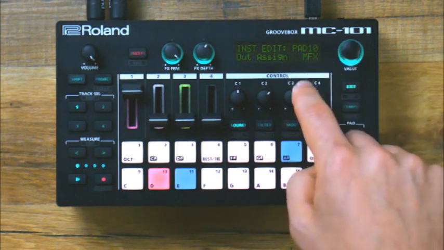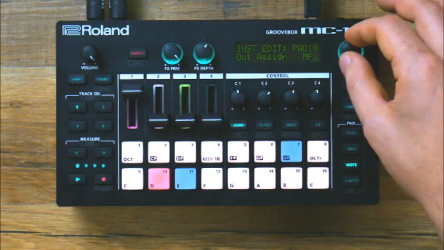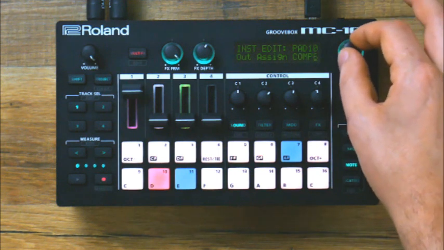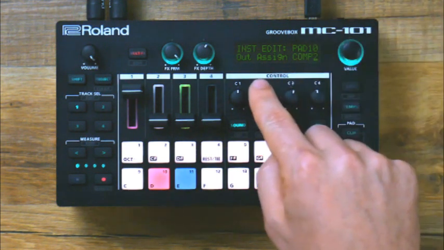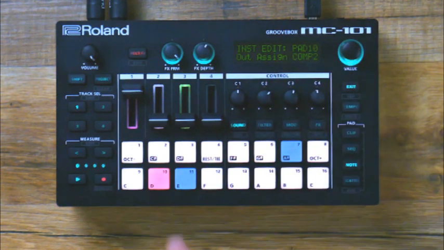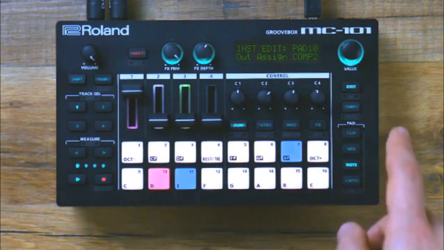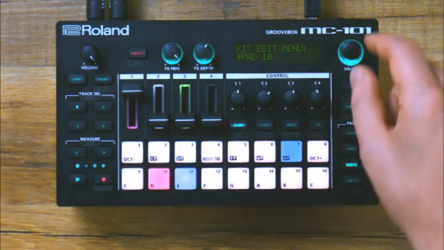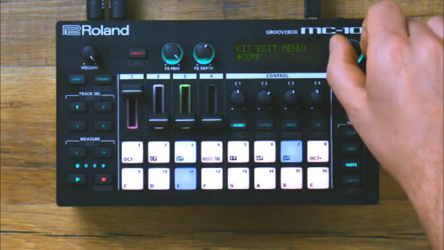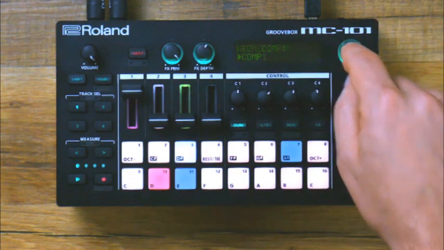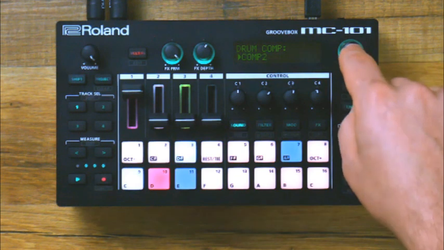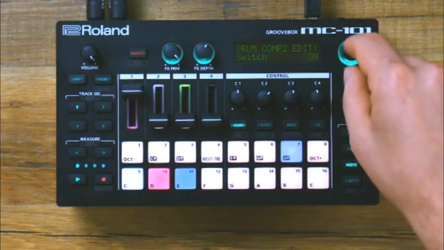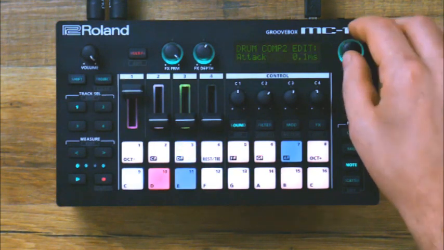Now here it's telling me that it's going out of the multi-effects, but if I start to go over, I can access these individual compression channels. So if I set it to Comp 2, that means that this will go out of the second compression bus. So if I exit out and then go all the way to the right where it says comp, I can select that compression bus, turn it on, and make my adjustments here.